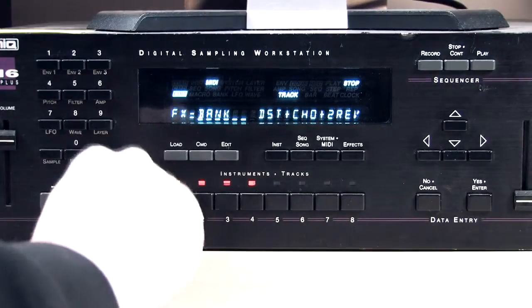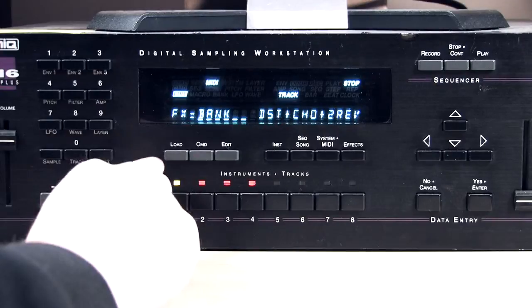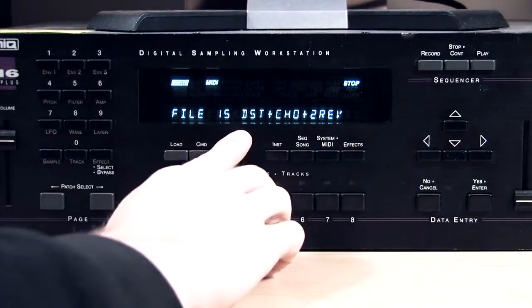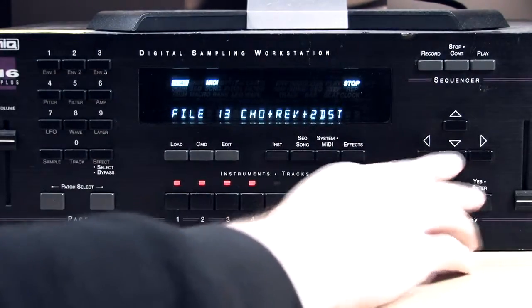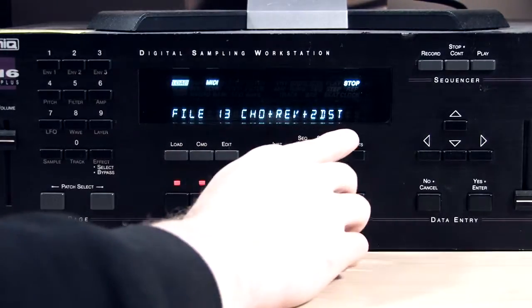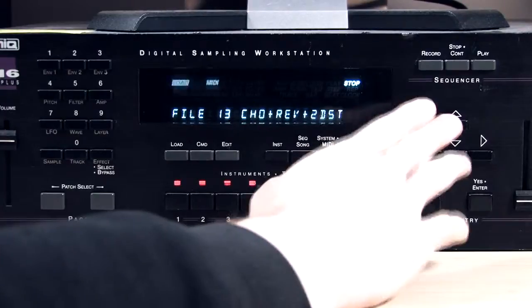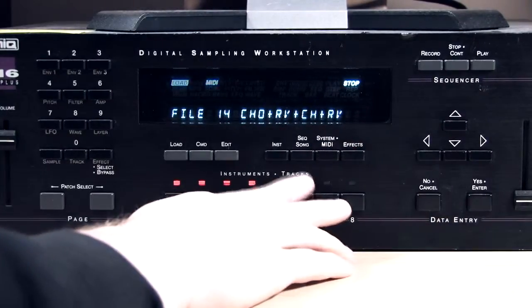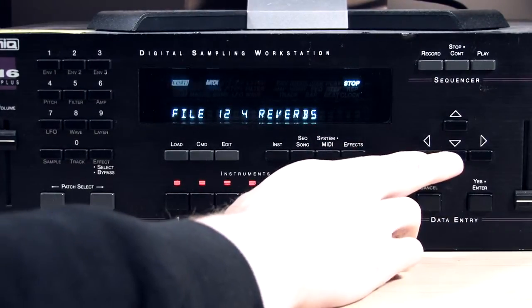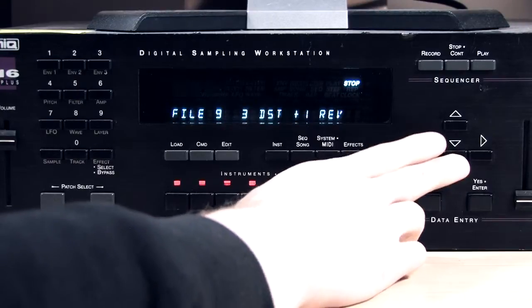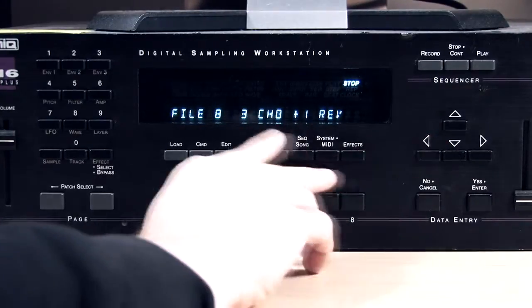What happens is if you load the effect from the disc, there's various ones you can do: chorus reverb and 2 distortions, 4 reverbs, so on and so forth. In this example, I'm going to pick 3 choruses and a reverb.